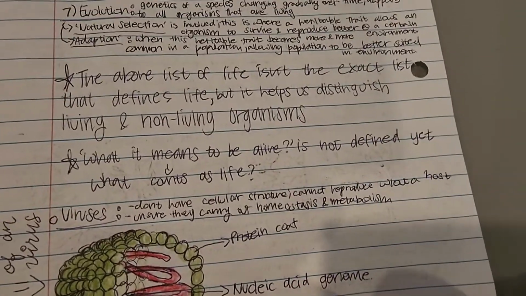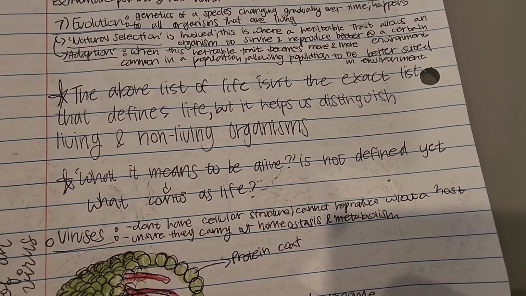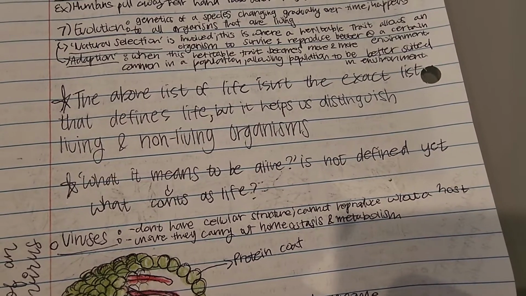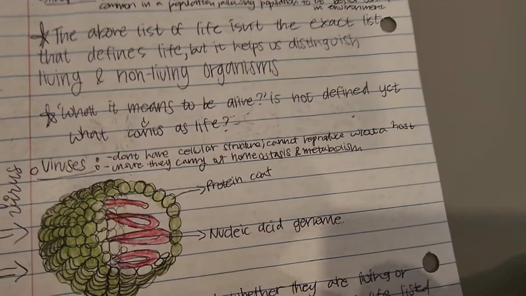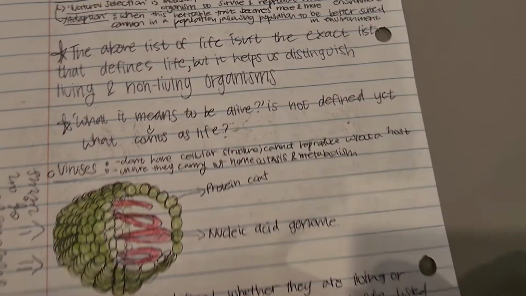I have to remember that the above list of life isn't the exact list that defines life, but it helps us distinguish living and non-living organisms. Question: What does it mean to be alive? This question is not defined yet.